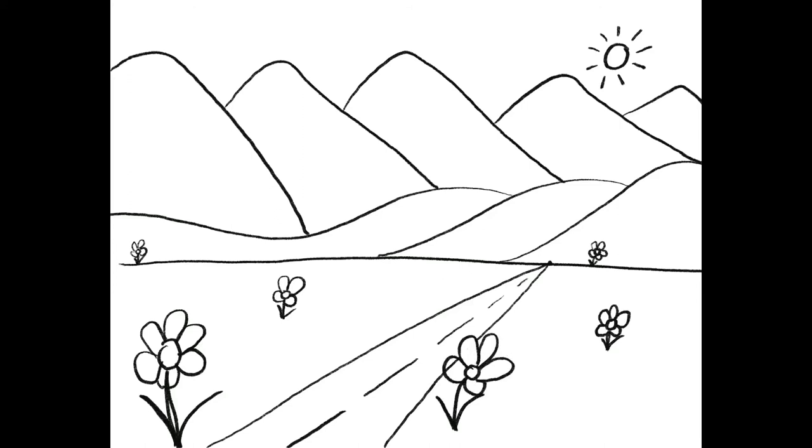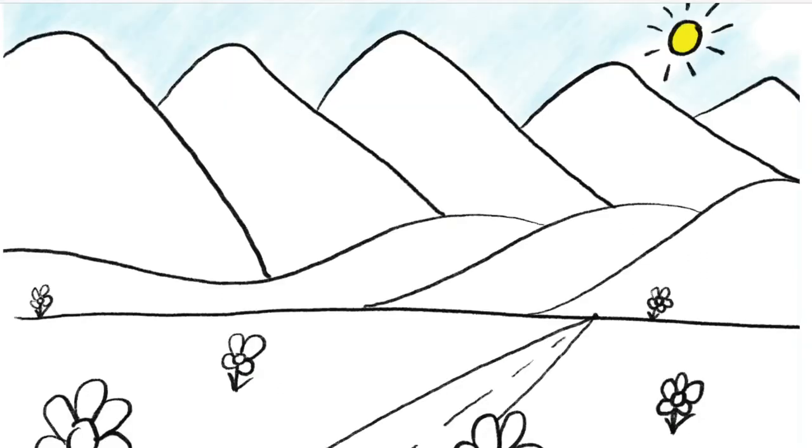Now comes the fun part. Let's use our colored pencils, markers, or crayons to start coloring in our drawing. Let's start at the top, or the background. I'm using yellow for my sun and light blue to color in my sky. You can use whatever colors that make you happy.